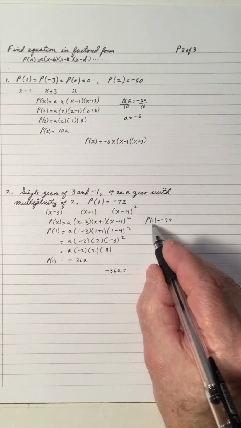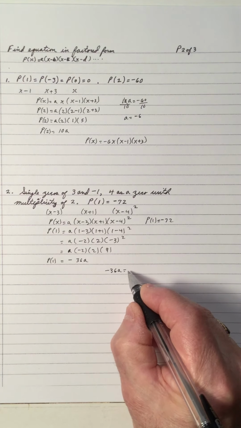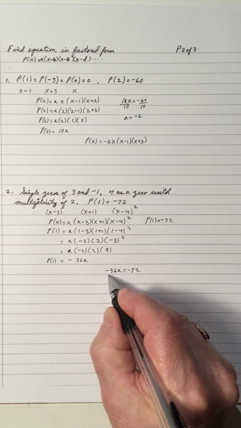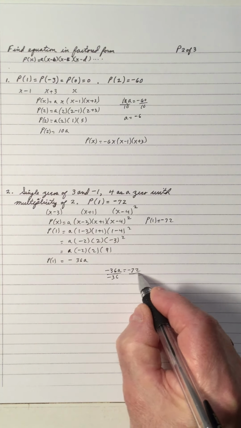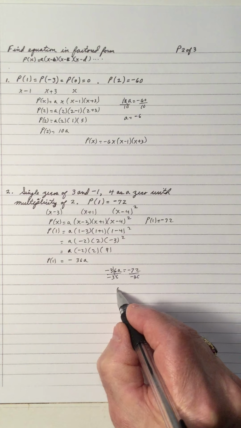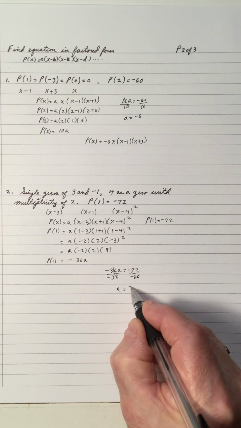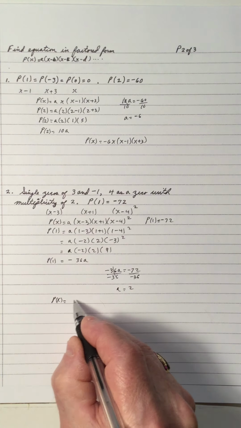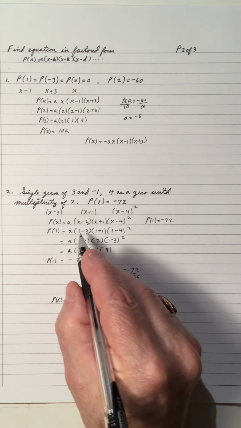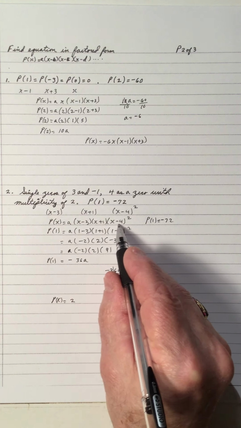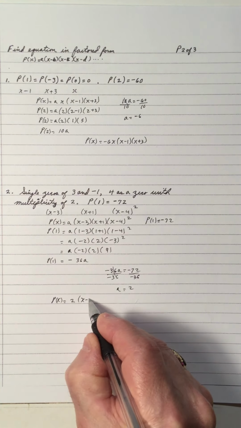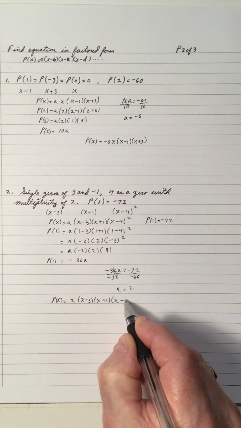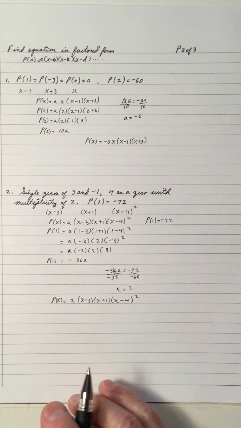So P of 1 is negative 36a, and P of 1 is negative 72. That means negative 36a is equal to negative 72. Divide by negative 36 on each side, and a is 2. So the polynomial equation in factored form, a is 2. So we're putting 2 in here and writing these expressions down: x minus 3, x plus 1, x minus 4 squared.